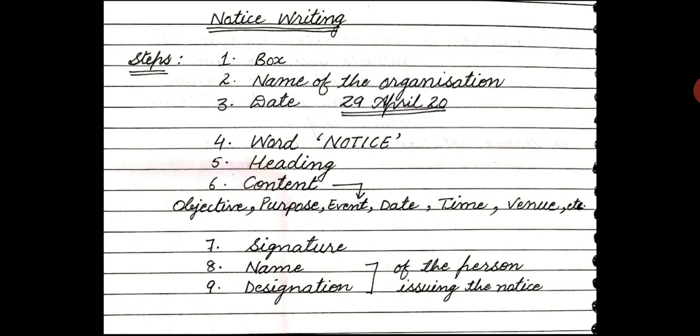Remember, you will not underline the date in the notice box. Next comes the word notice, which you are to write in the center. The date you are to write on the left hand side of your page. The word notice must be in the center, and it should be in capitals.